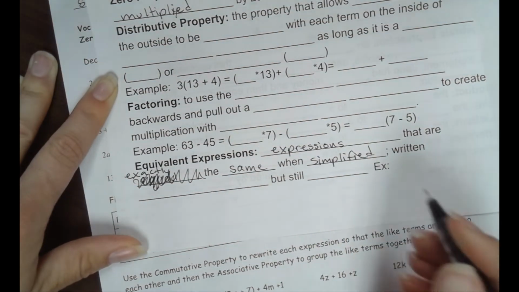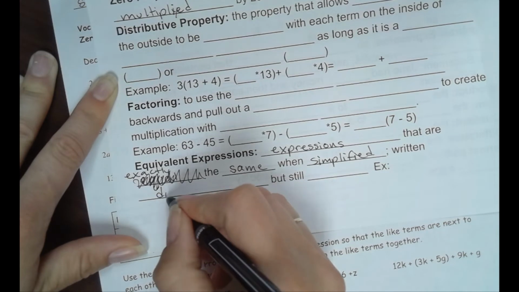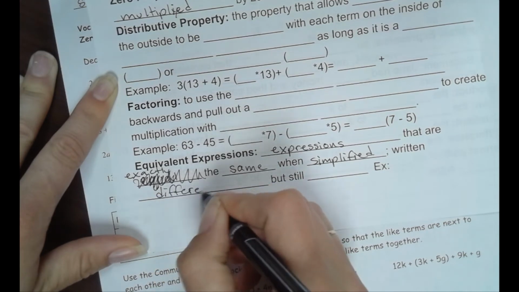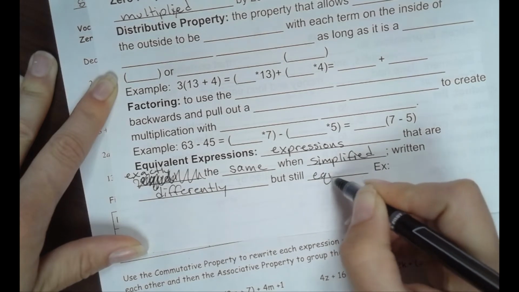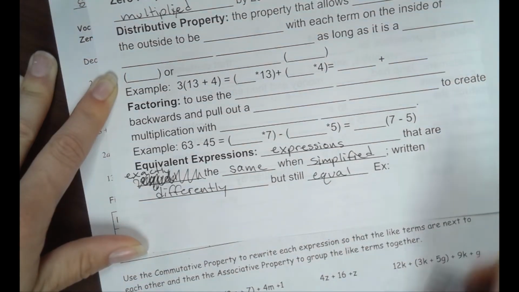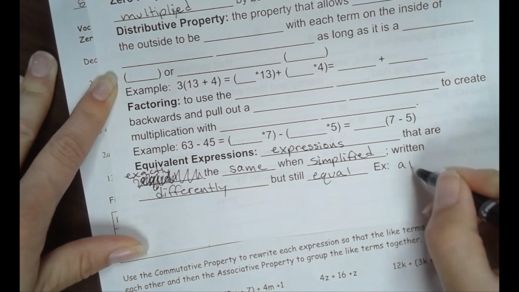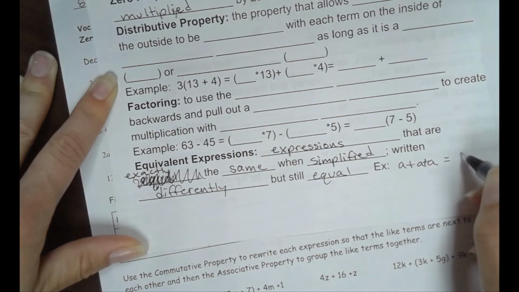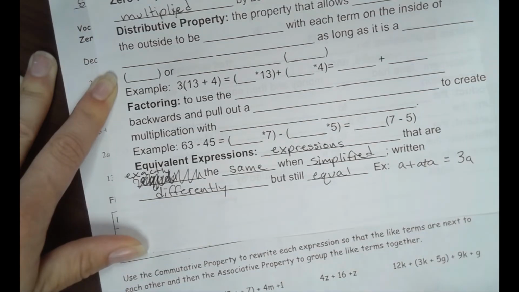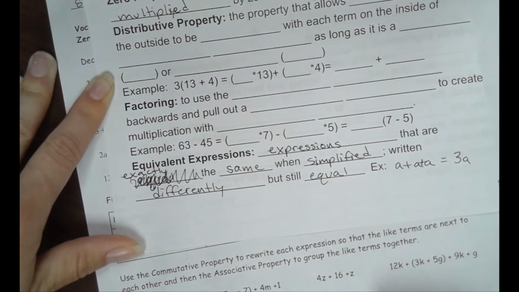So they can be written differently, but are still equal. Example, if I have A plus A plus A, that's exactly the same as 3A. Those are equivalent expressions. Okay?